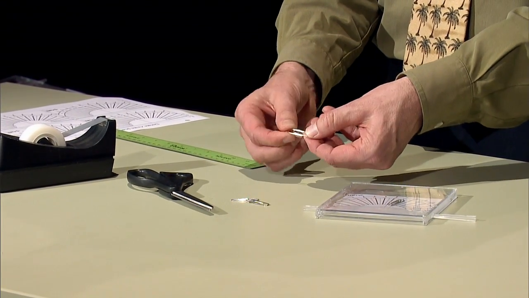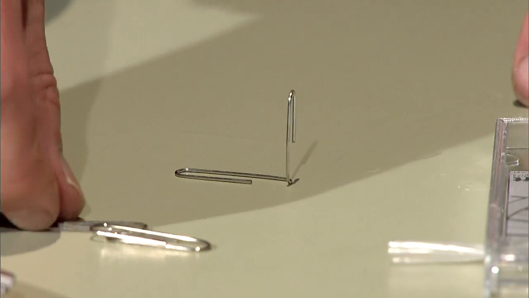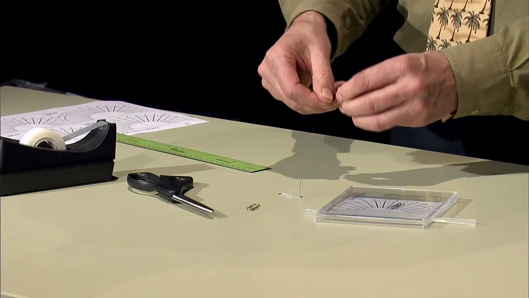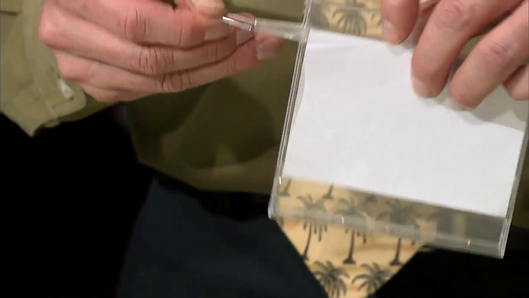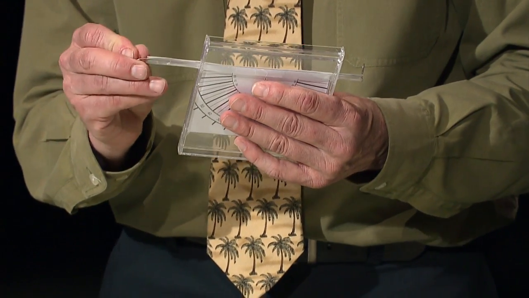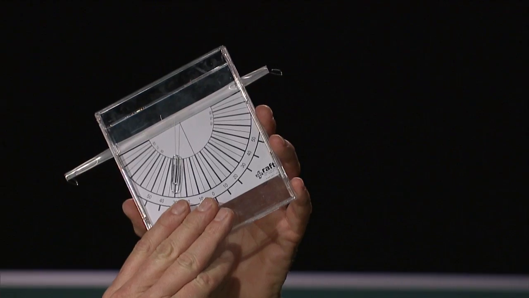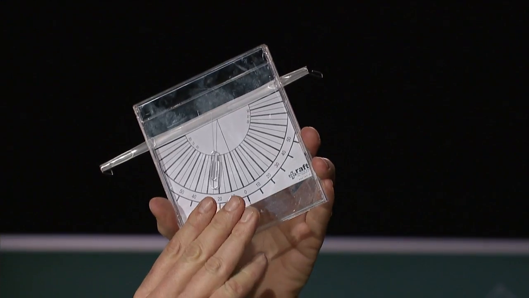We're going to need to bend each paper clip at a 90-degree angle. Take the larger end and slide that into the end of the straw. Do that on both sides. And these will be used to help you sight your inclinometer. The only thing left to do is make adjustments on the eyepieces so you can sight through them. It seems to be working just fine.